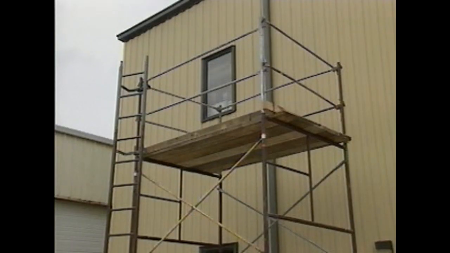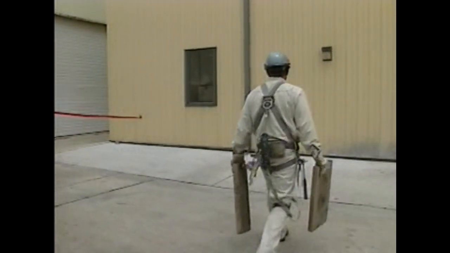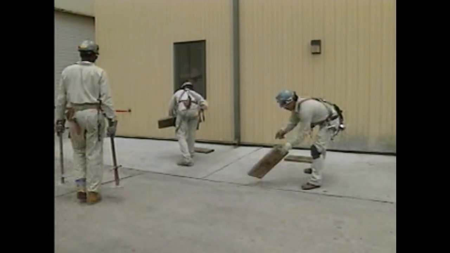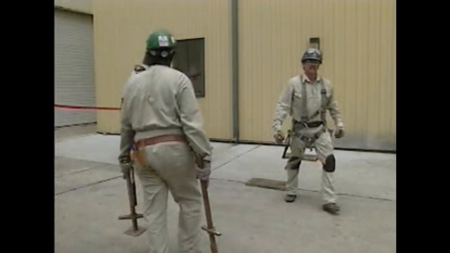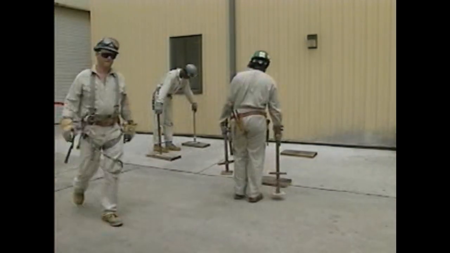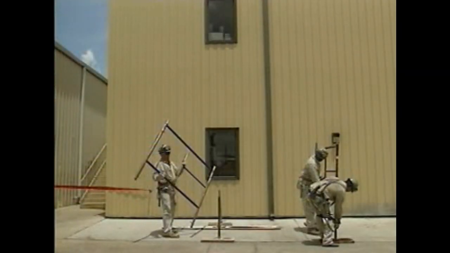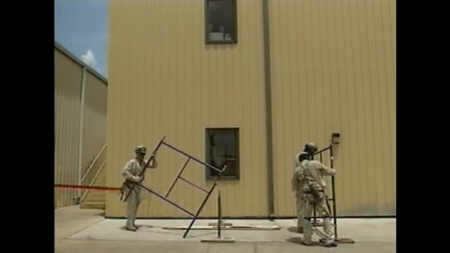Many of the steps involved in erecting a tubular welded frame scaffold are similar to those used for other types of fixed scaffolds. For example, once it's been determined where and how high to build the scaffold, sills are placed on the ground where the scaffold legs will be positioned, and screw jacks with base plates are put on top of the sills. Then the vertical end frames are lowered onto the screw jacks.